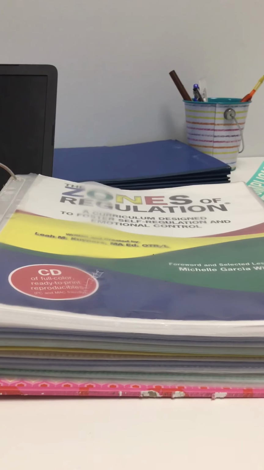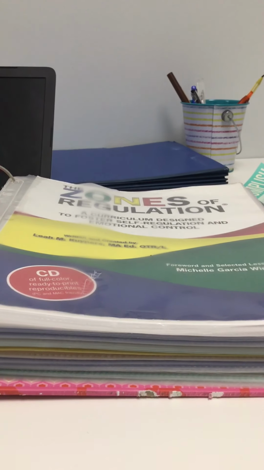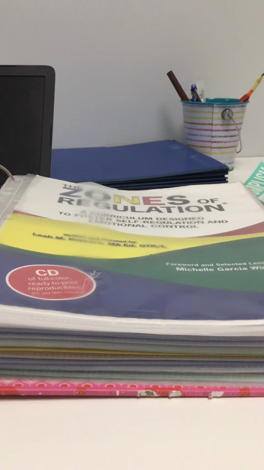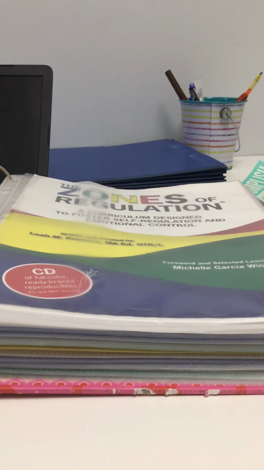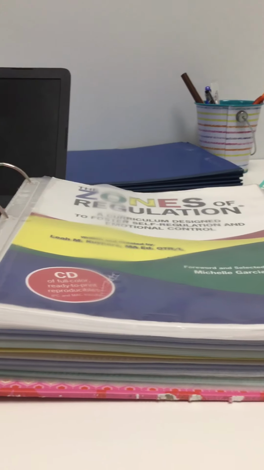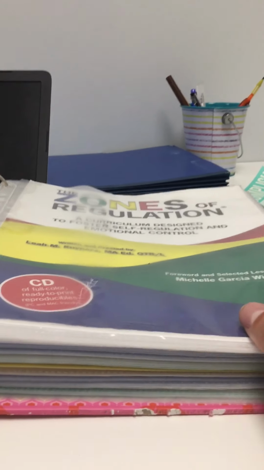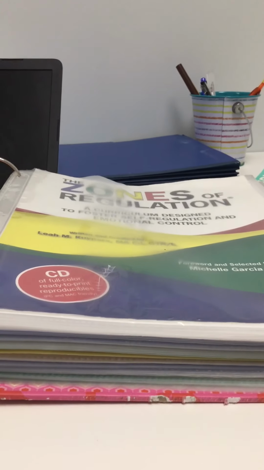I'm going to kind of go through how you would use the zones of regulation curriculum, show you through the binders, and then also some examples of how you would implement this in sessions. So this is the very first binder and has this beginning page that's colored. The very first part is basically understanding the curriculum and understanding what the zones of regulation program is.